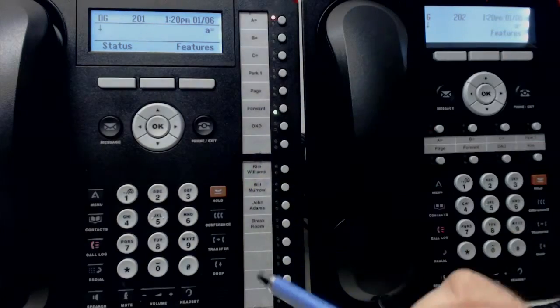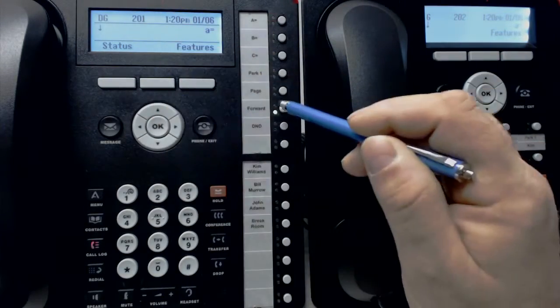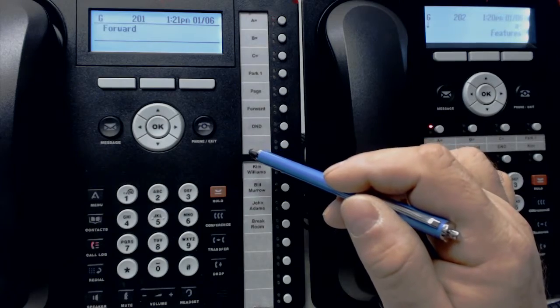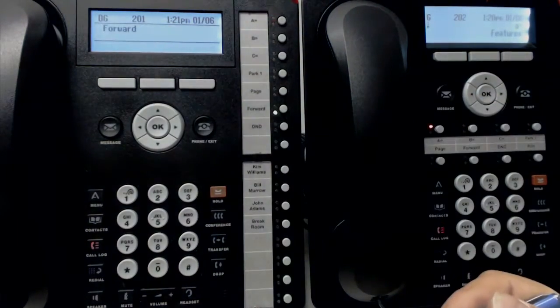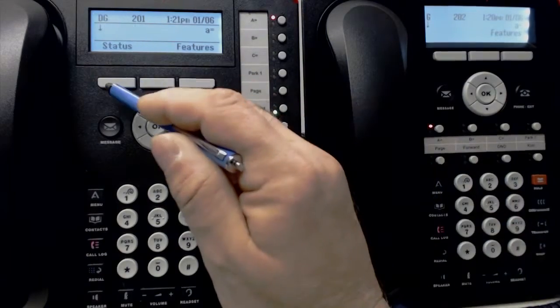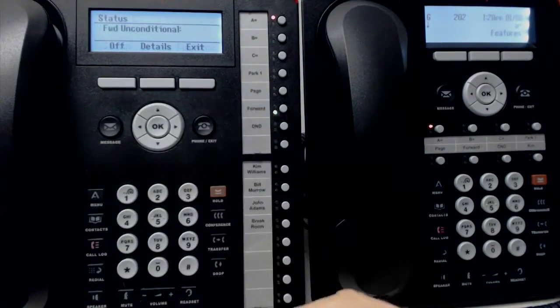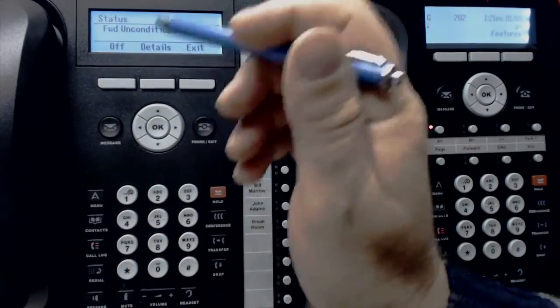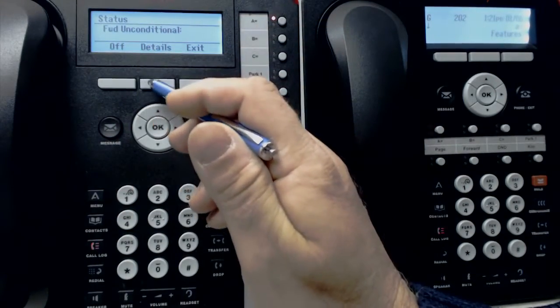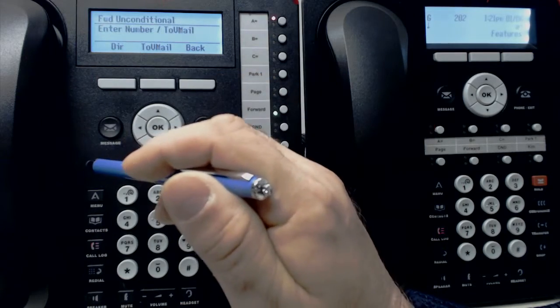Once your forward button is on, a status button will appear on your screen. When it's not on, the status button will not be there. So we'll turn it back on again, and you see status will come on after a brief delay. Pressing status tells us what's happening with the phone. It means whatever call comes in, it's going to be forwarded somewhere. We'll need to press details to find out more about it.